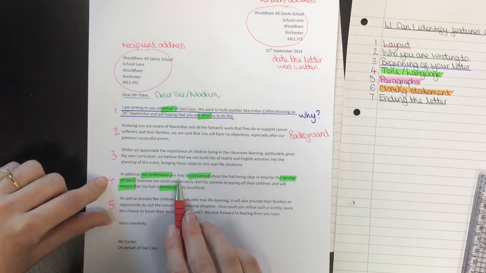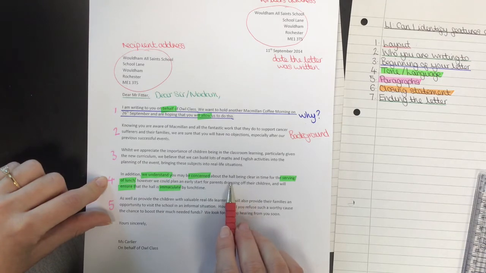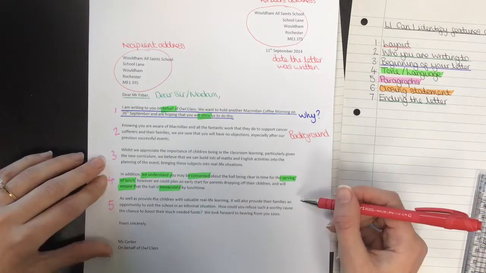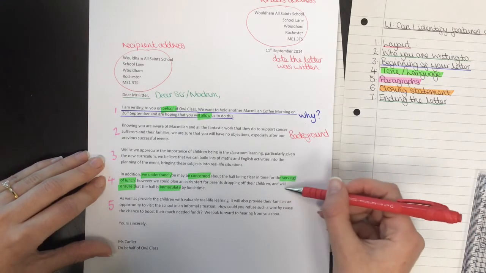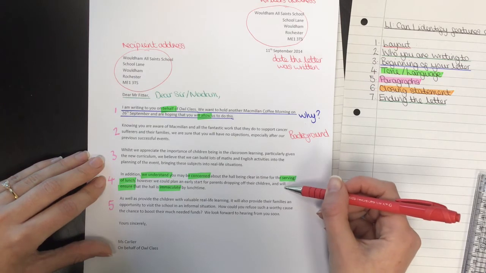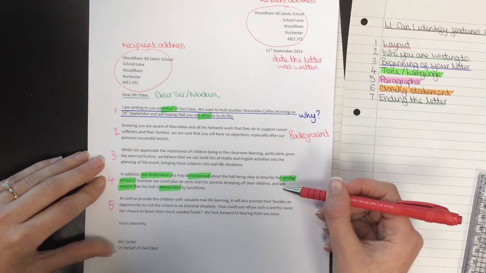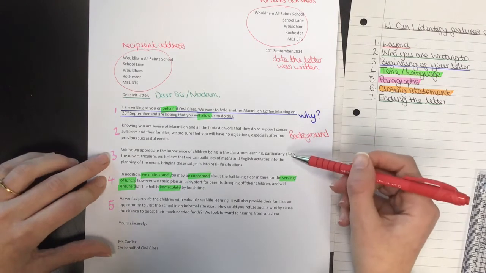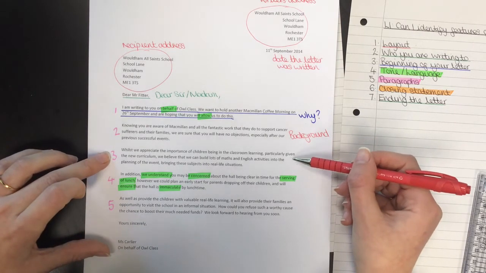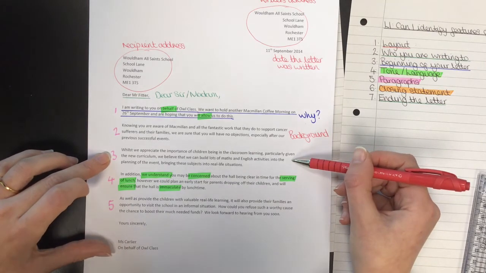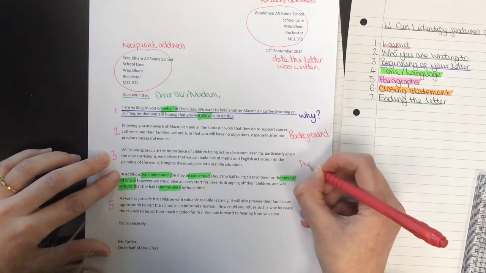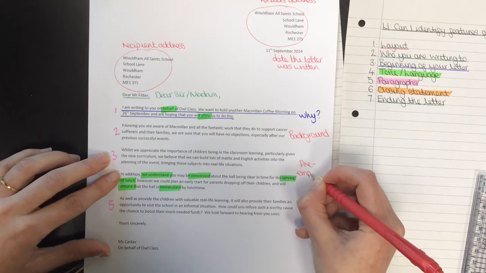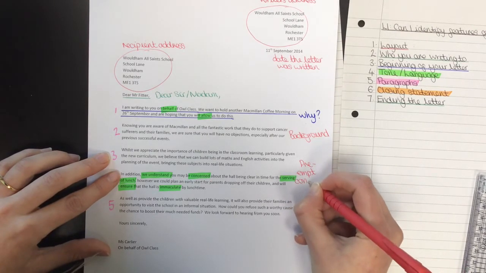So, in addition, we understand you may be concerned about the hall being cleared in time for lunch. So I would say that paragraph 4 is preempting Mr. Fitter's concerns about the school day, the logistics of the day and how the timings would work. And paragraph 3 is preempting concerns about the learning and the education of the children and the learning that they might miss. So I'm going to label this preempt concerns.